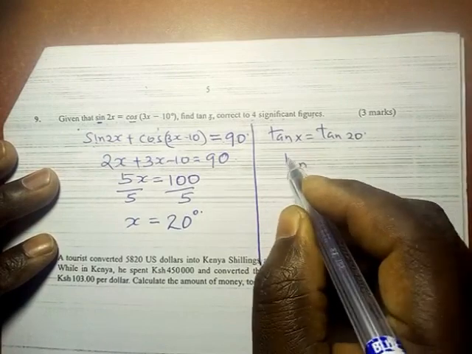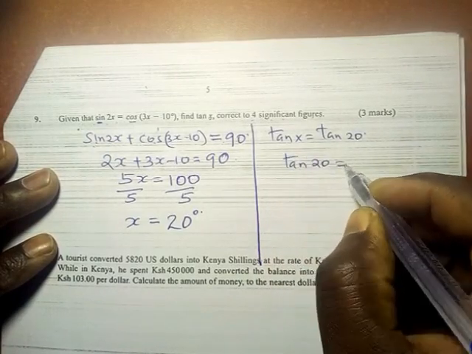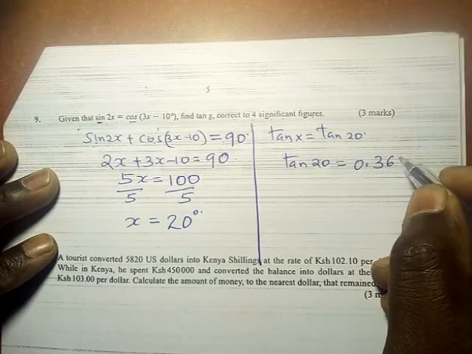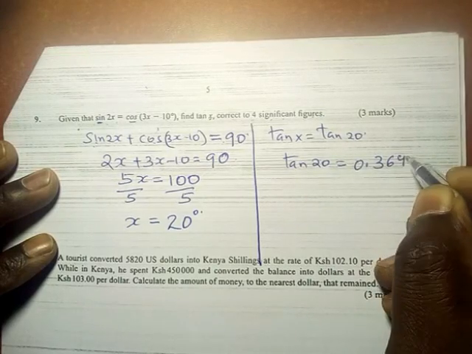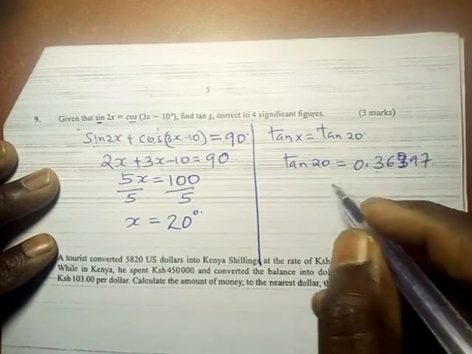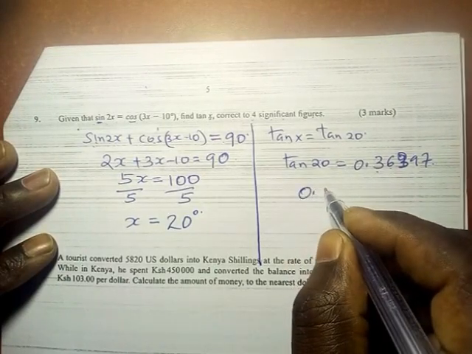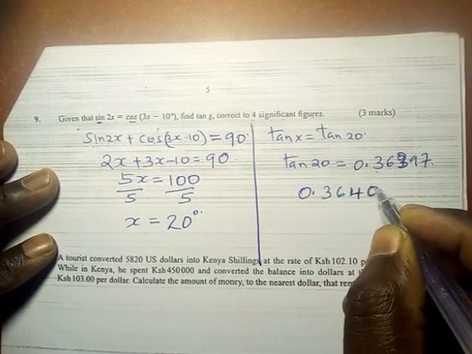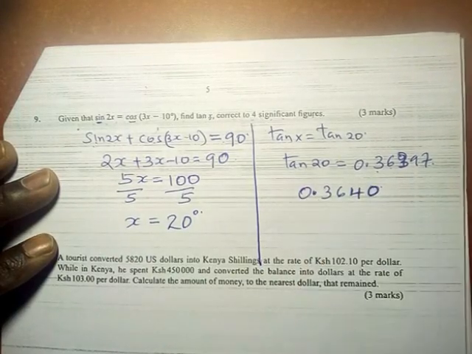So tan 20 is equal to 0.369397. To 4 significant figures is 0.3640.